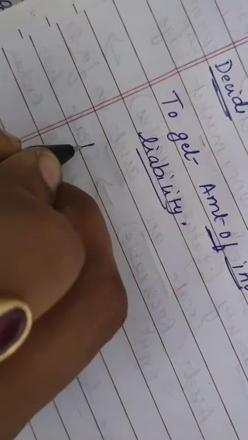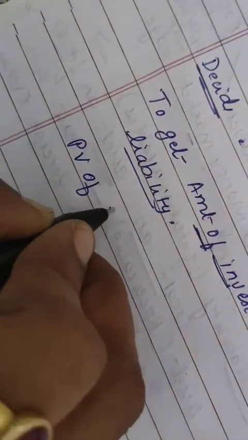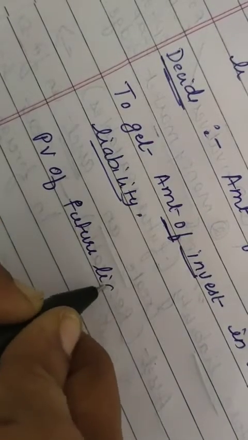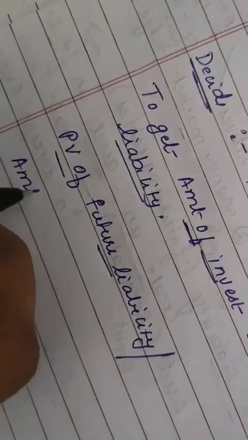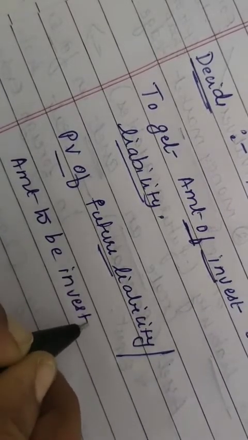Here the present value of a future liability, or the amount to be invested in United States, is equal to the amount you are going to pay, your liability, which you should get after 6 months.